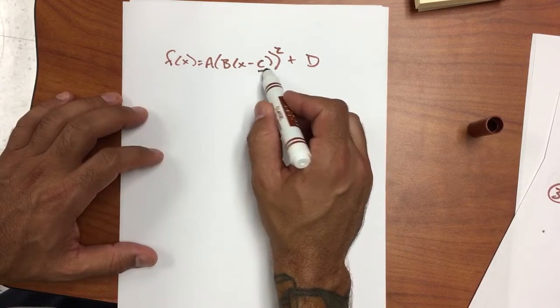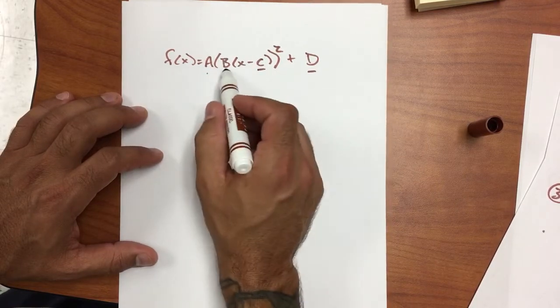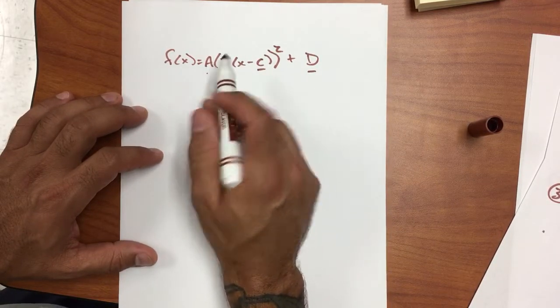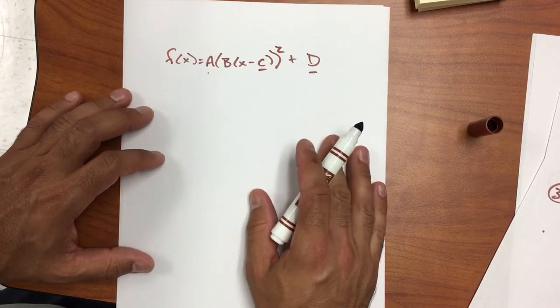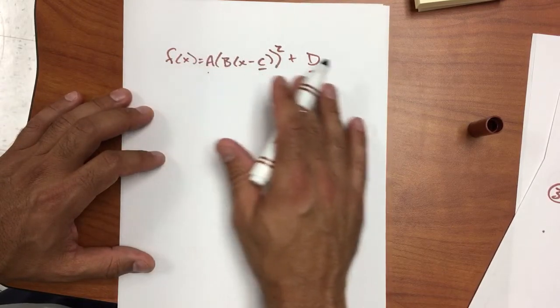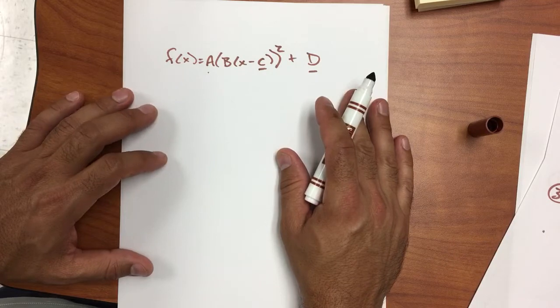Before, you guys did h and k right here, and this was still a, but this was 1 over b. I don't want to do any of that stuff, okay? I want to do it like this, so it's just a, b, c, d, and I'm moving across, all right?